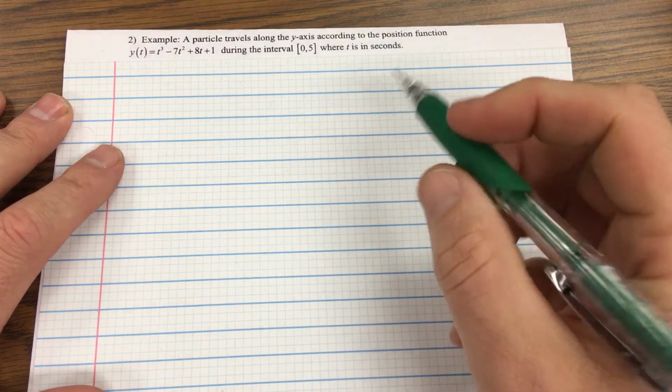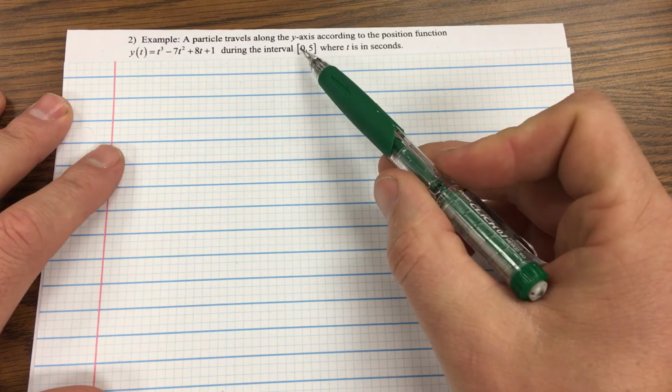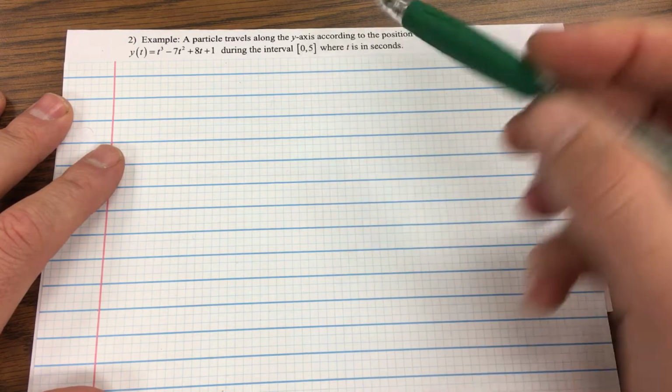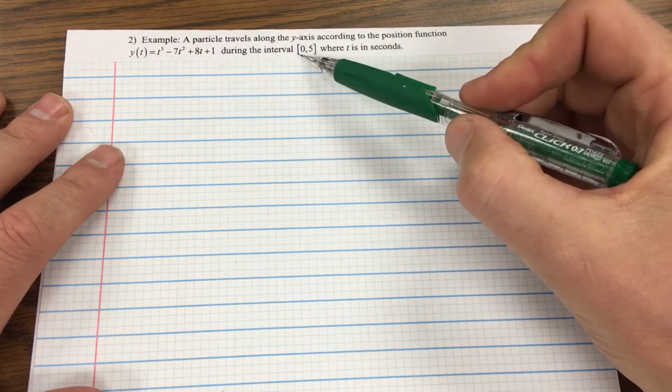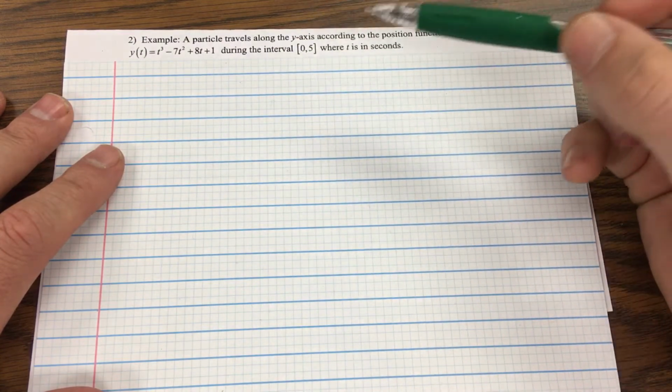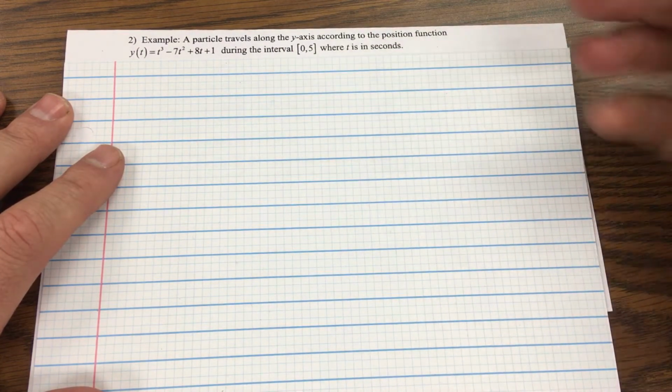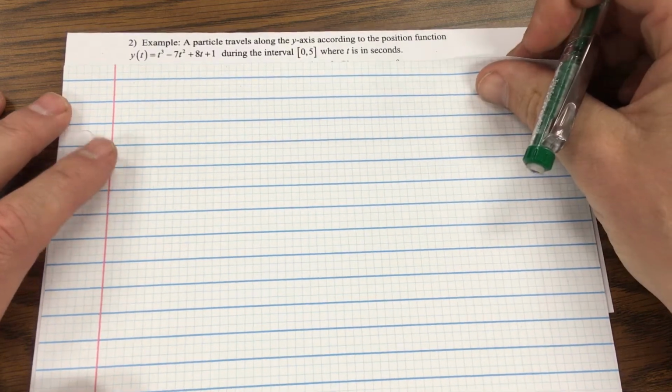And so that means, okay, I have no idea if this is going to be asked or not, but the particle, y, is going to have a maximum somewhere on 0 to 5. Maybe it's at 0, maybe it's at 5, maybe it's somewhere else. Let's see what we have to do.